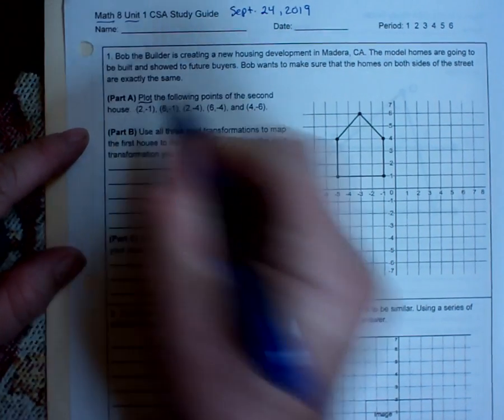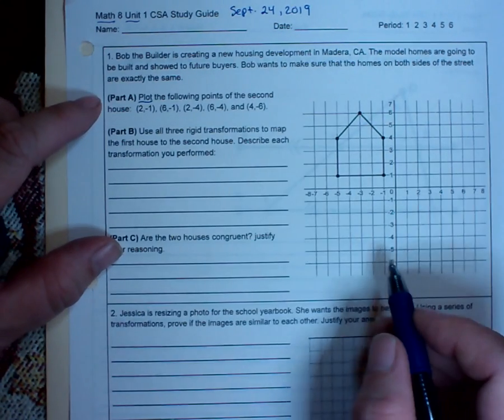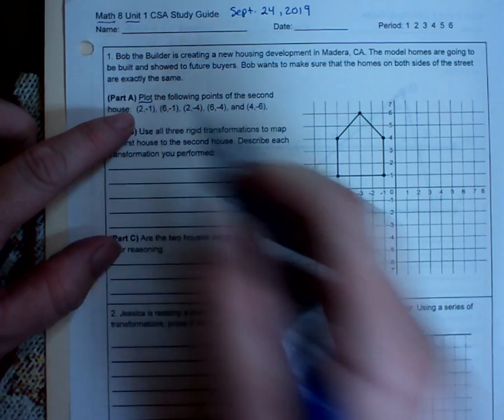So our first task is to plot these 5 coordinates on this graph over here. So we go from the origin to the right 1, down 1.